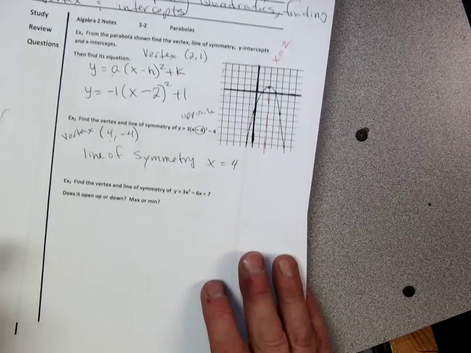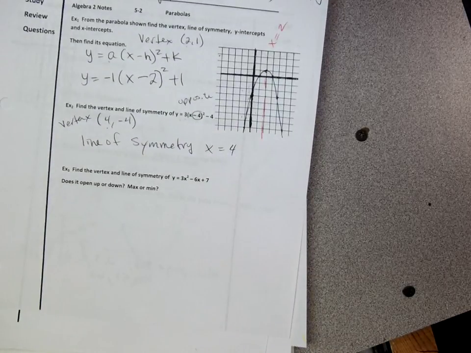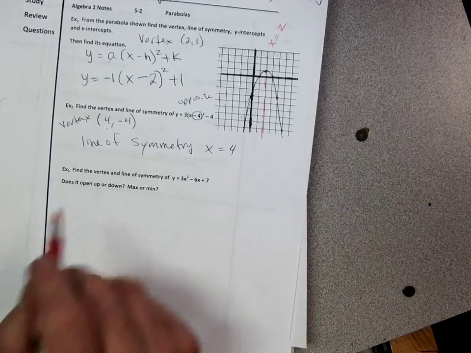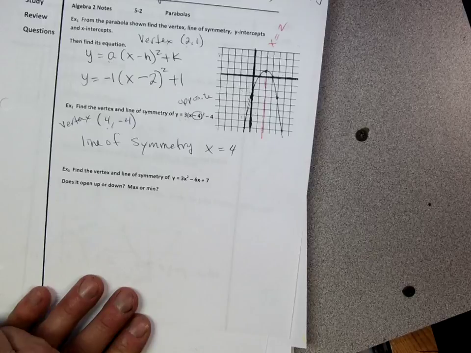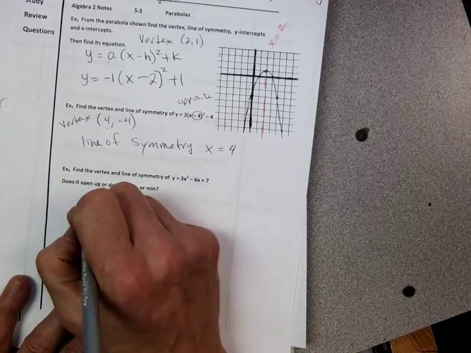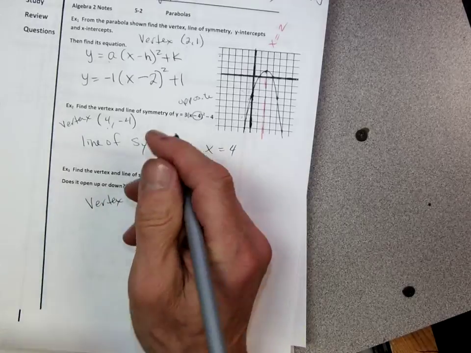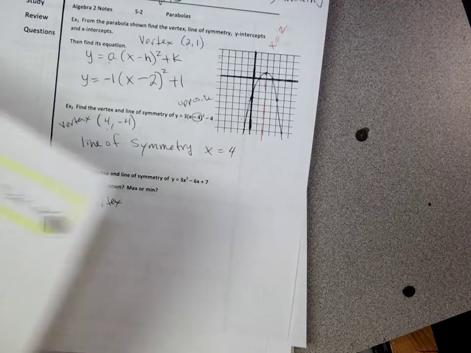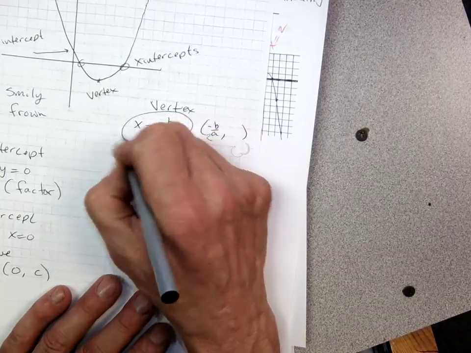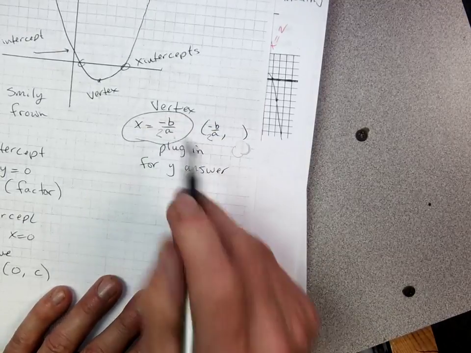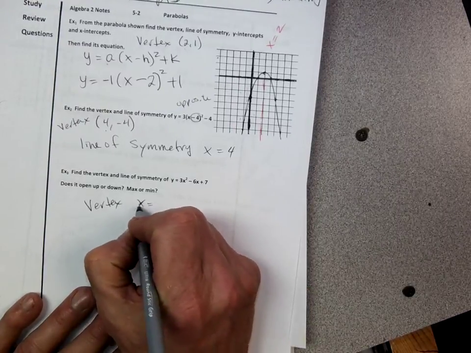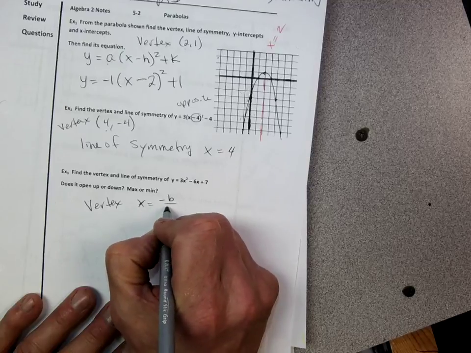Now, example 3 is going to get a little bit more challenging, okay? Because it's not in vertex form. Okay, so find the vertex and the line of symmetry. Okay, so first of all, the vertex. To find the vertex, write this down. Vertex. We're going to use this formula. Negative b over 2a. So to find the vertex, x will equal negative b over 2a.